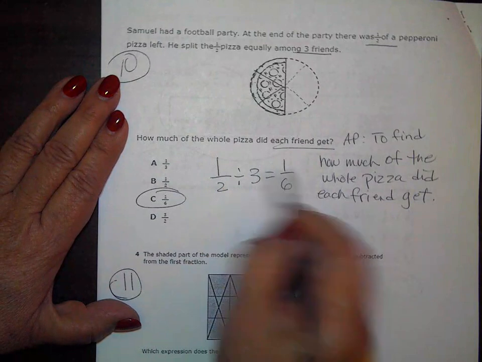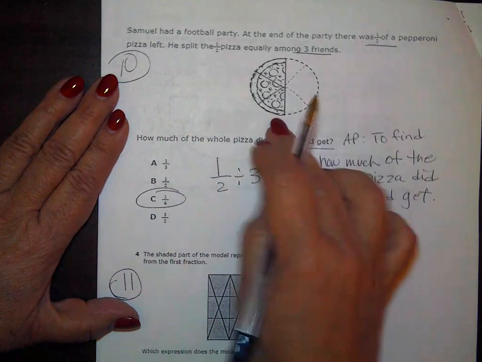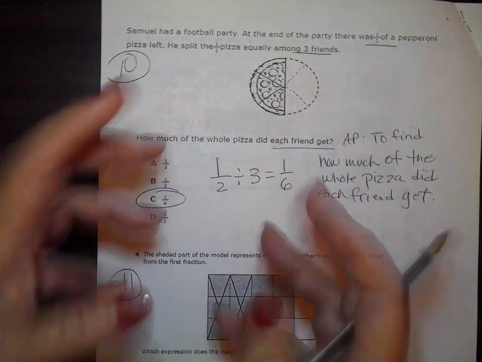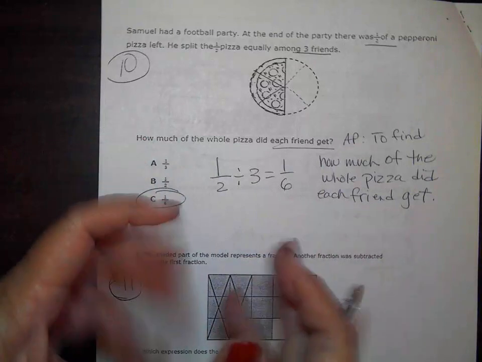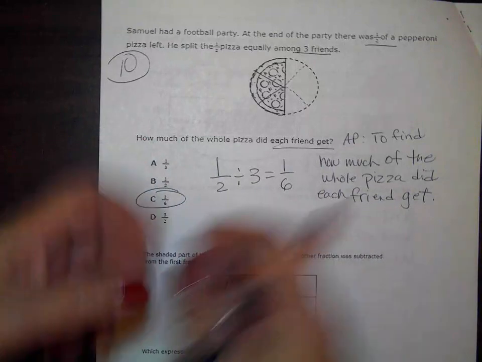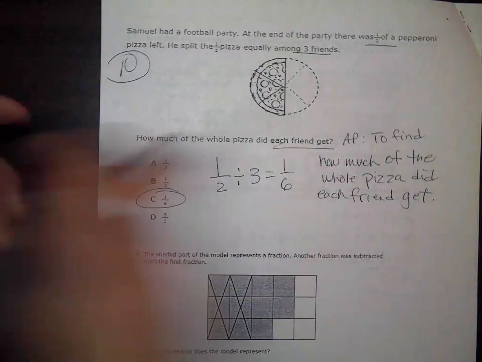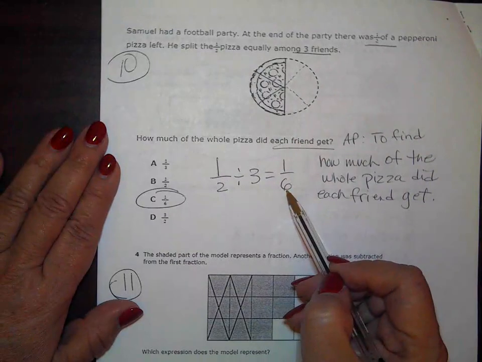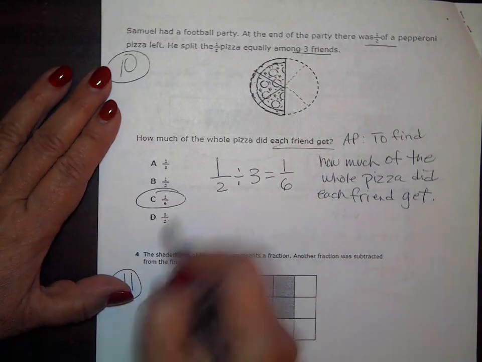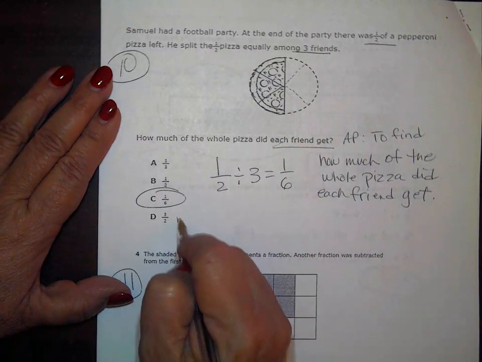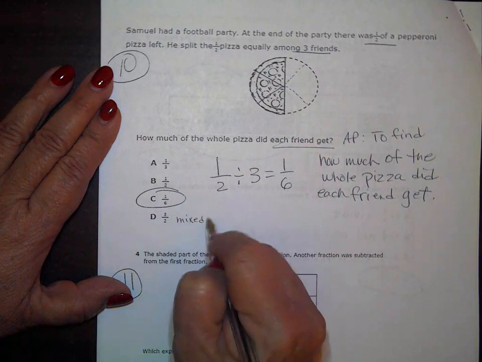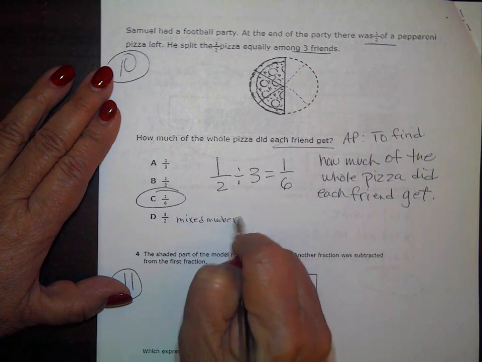Start with a fraction, I end with a fraction. So I had a fraction already, because remember, food leftovers are fractions. So I took half of it and I broke it into 3 smaller pieces. And so that smaller piece is going to be 1/6. Can't be 3/2 because that makes it into a mixed number. And we don't have a whole pizza left.